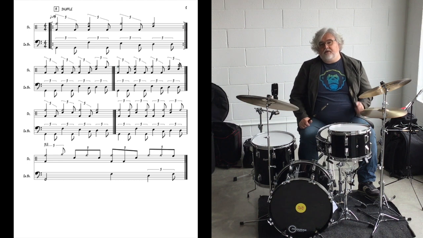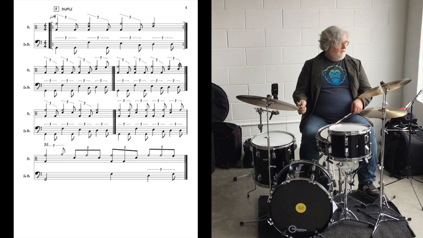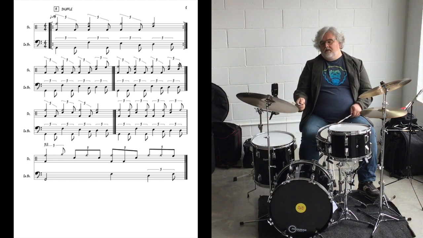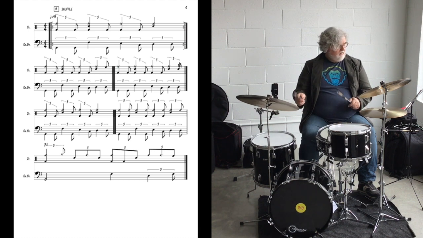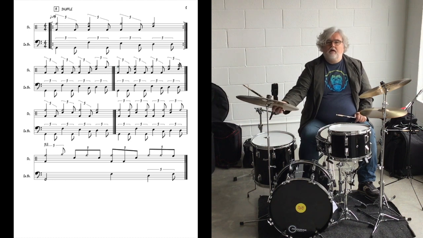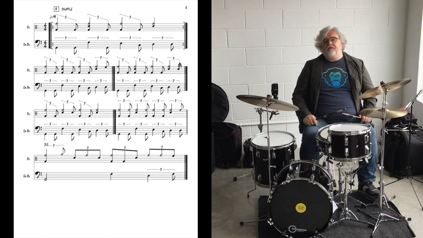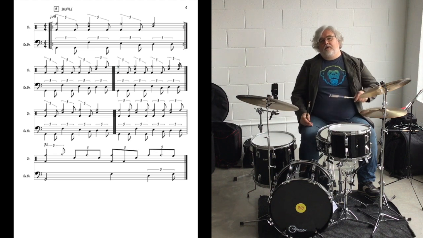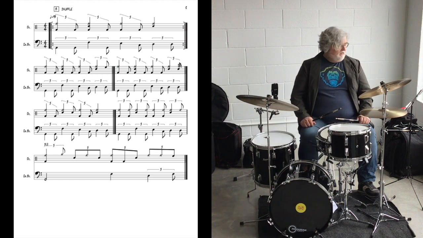Adding a shuffled note on the snare drum on count 2. You'll notice in that one, I took a few notes out of the bass drum pattern where the snare drum was making up for them.